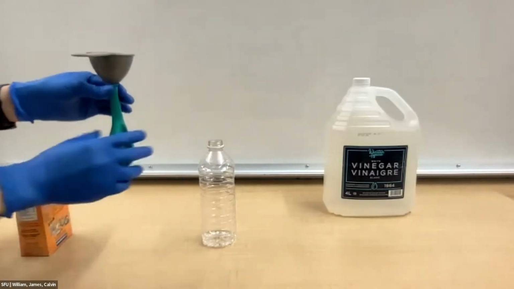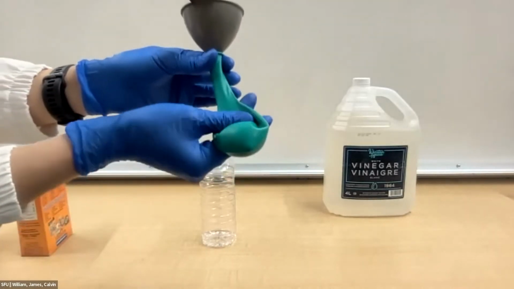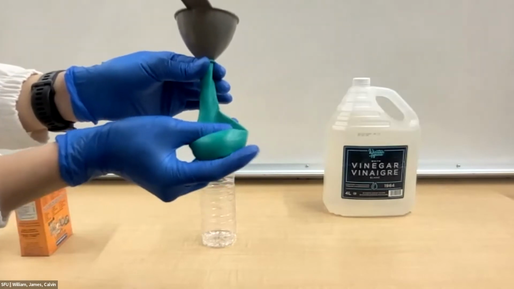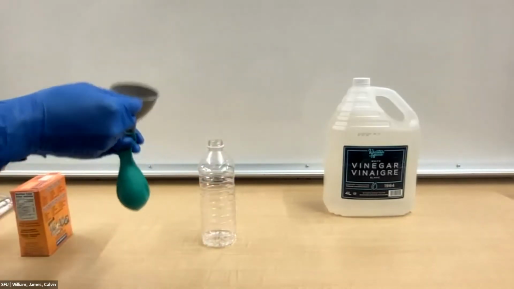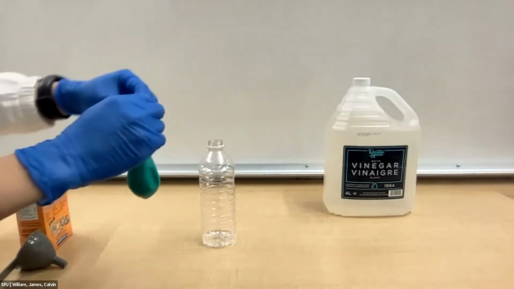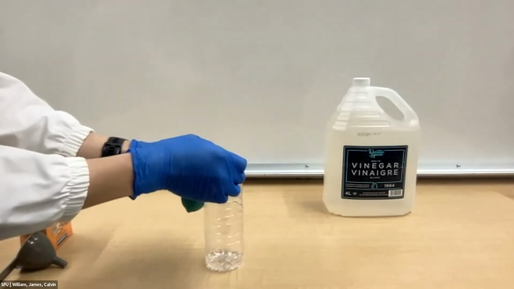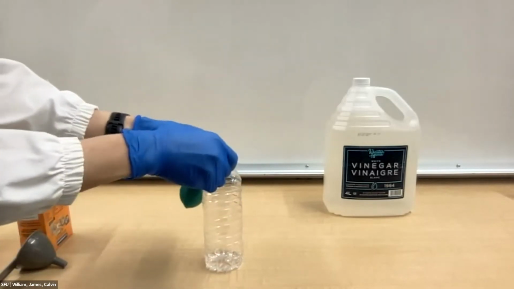All right, we'll get that baking soda in there. So if you see, it's just some of the balloon is filled up with baking soda. And all we'll do is we'll take the opening of the balloon and stretch it over the opening of our bottle.